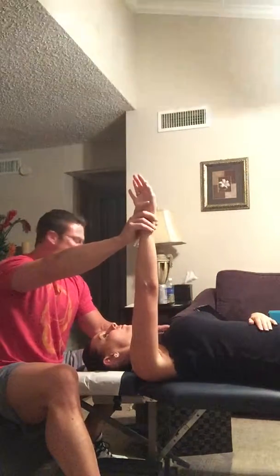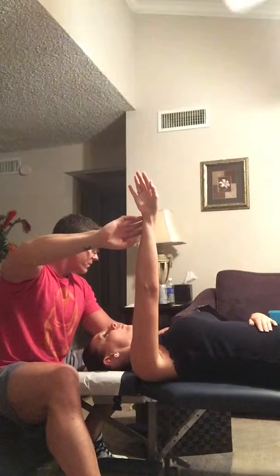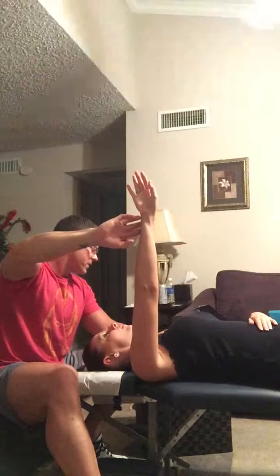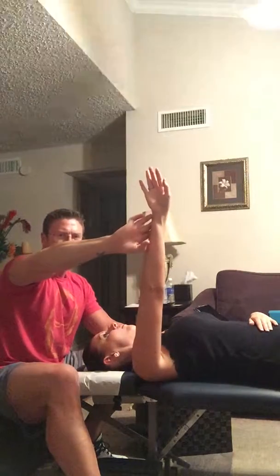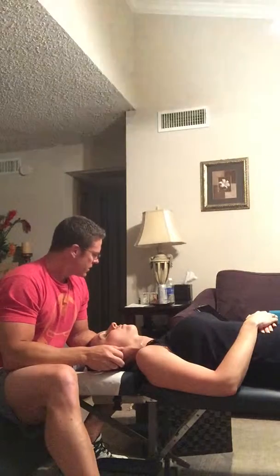After that, we'll check the muscle, and it should go strong. Okay. Next, we'll do the rebound test just to make sure that it held.